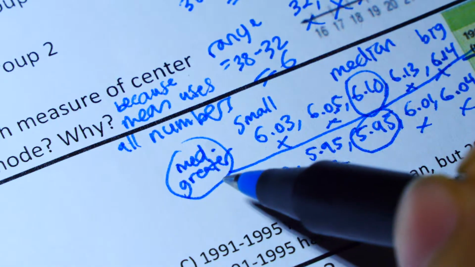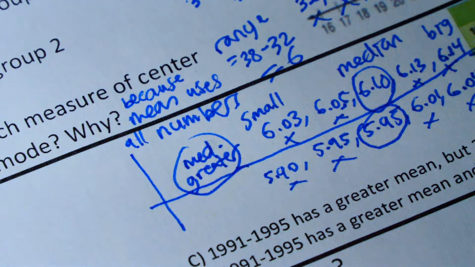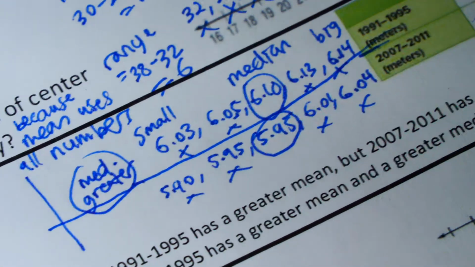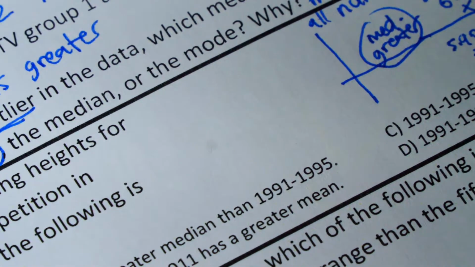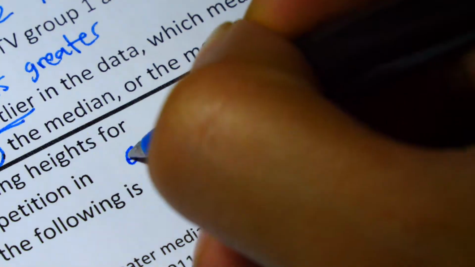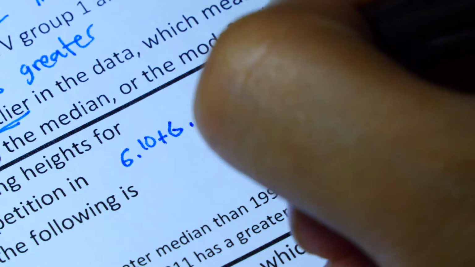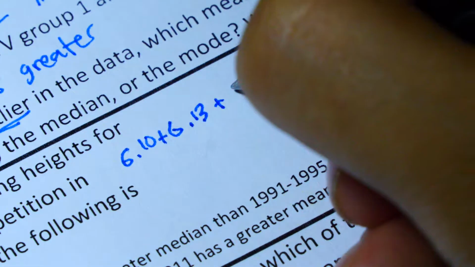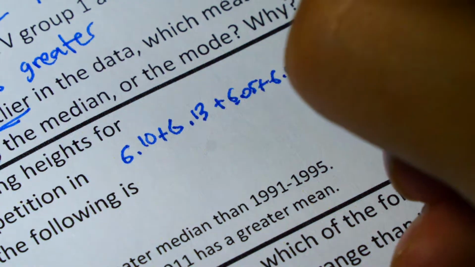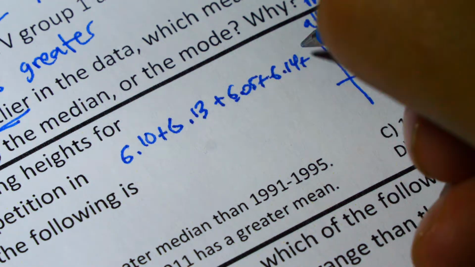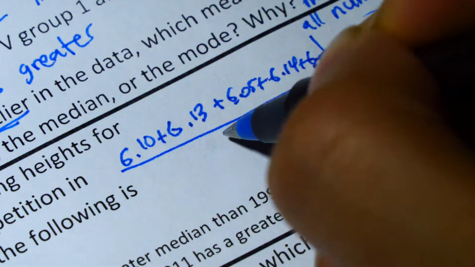Median greater. Okay. Now we have to look at the mean. How do we do the mean? We have to add all the numbers and divide it by 5 because there's 5 numbers. So all the numbers add together: 6.10 plus 6.13 plus 6.05 plus 6.14 plus 6.03. And we have to divide it by 5.